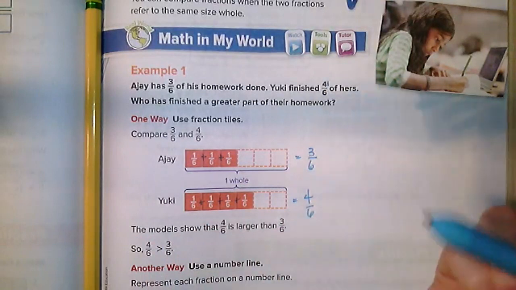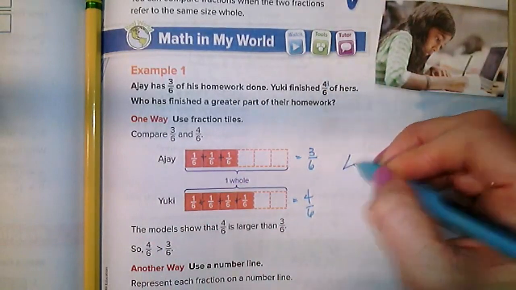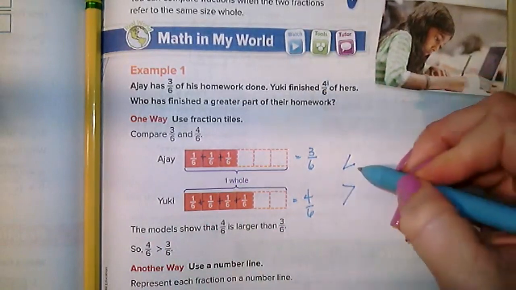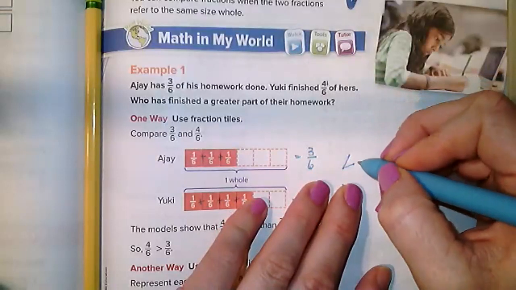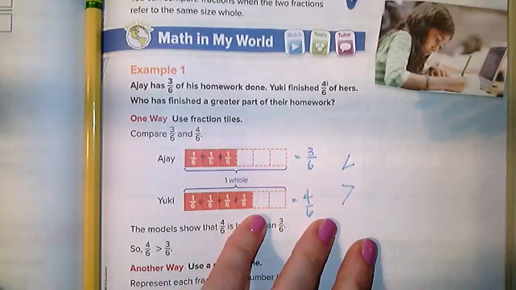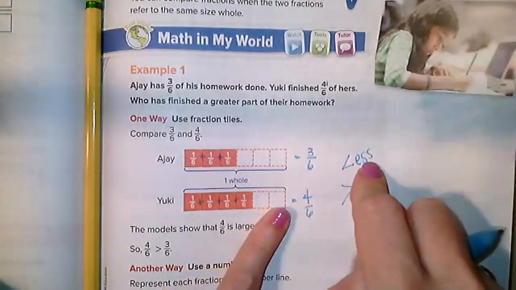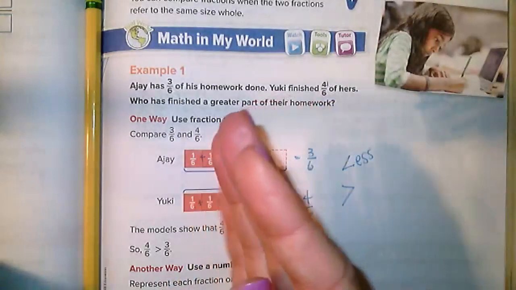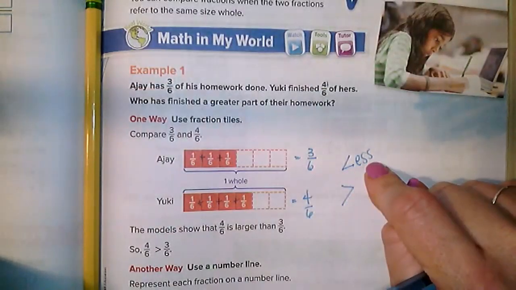If we're using the greater than and less than symbols, so we have less than. This is a really cool way of remembering which way you put the symbols. This kind of looks like an L, and you always want to read from left to right. So this says less.